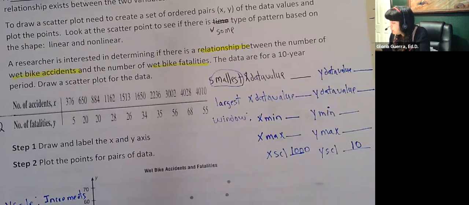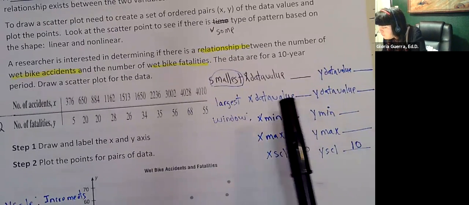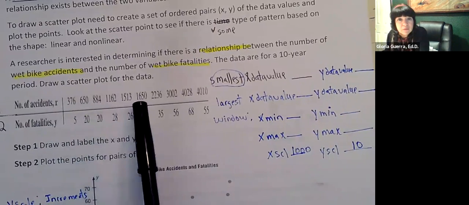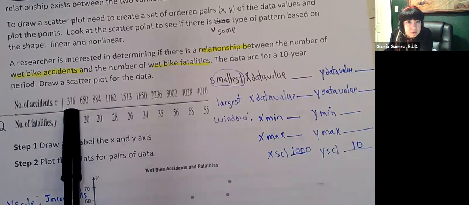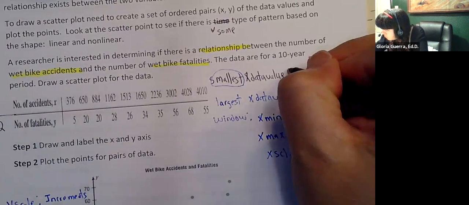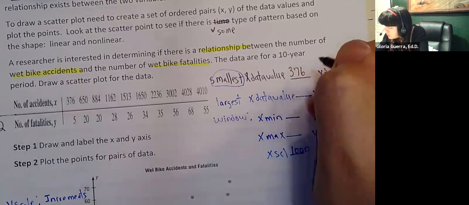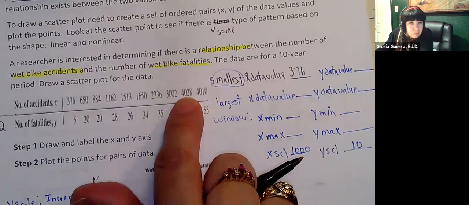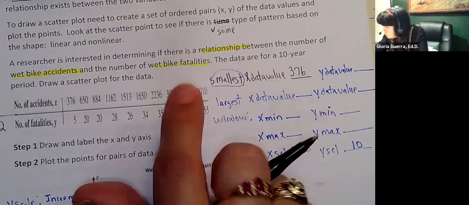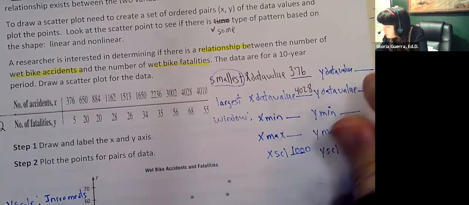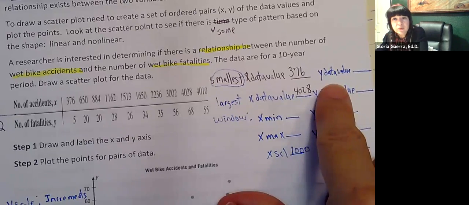Okay, now the smallest X data value, if I look at my X's here, looks like, was it 376? And the largest X data value looks like, was it 4028? And then the smallest Y, let me go and get this done here.